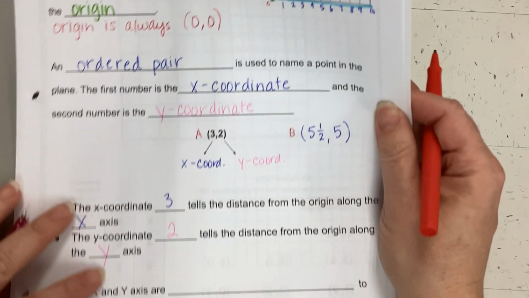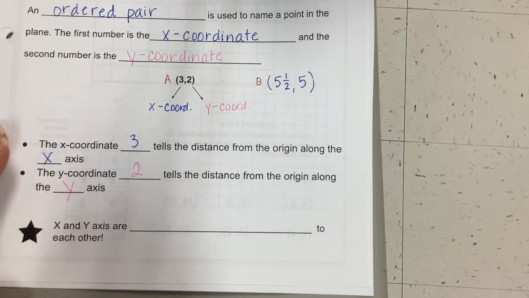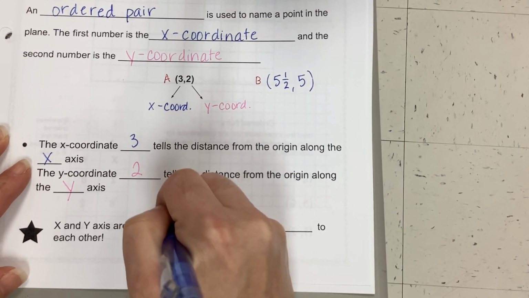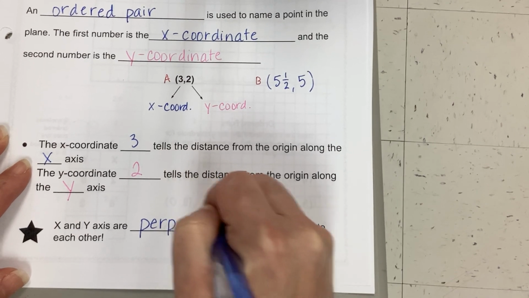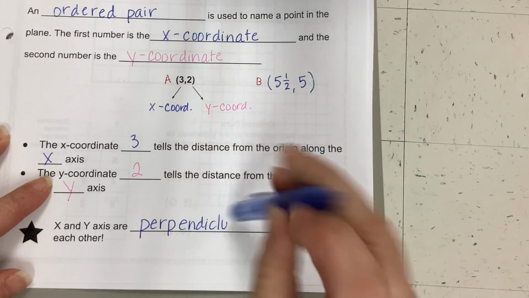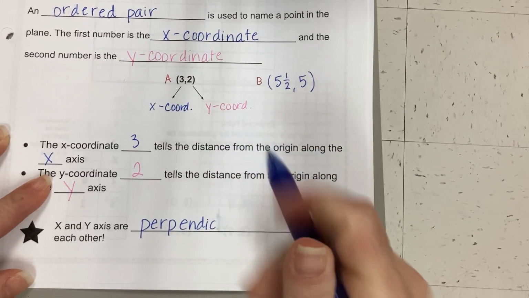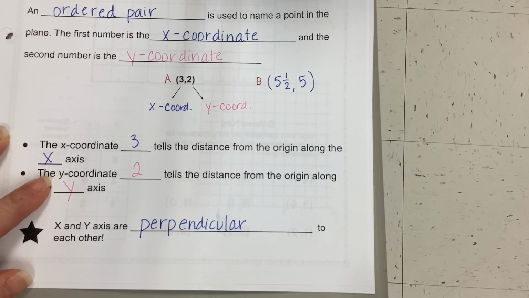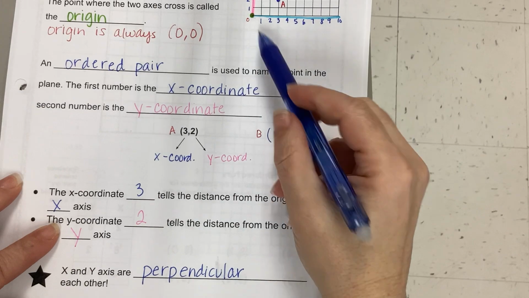And the last definition on this page, or the last note on this page, says that the x and y axis are perpendicular to each other. Where the x and the y axis meet, they are going to form a right angle.